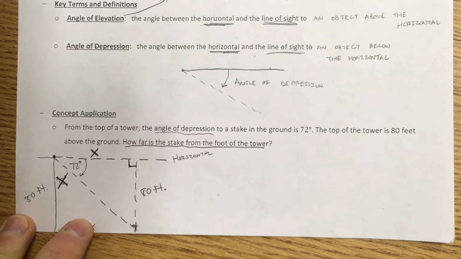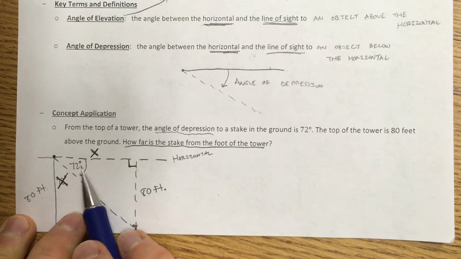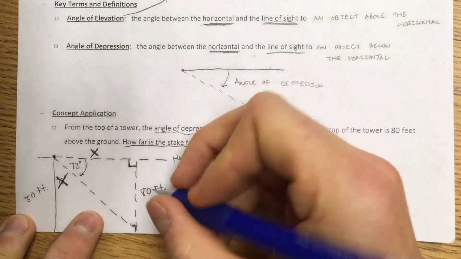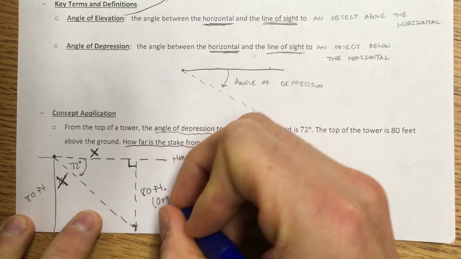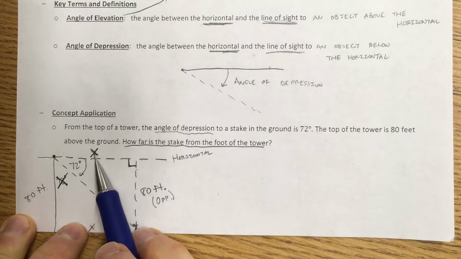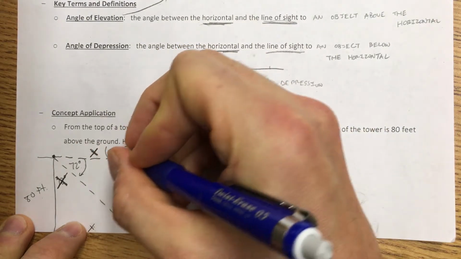And so now we have a triangle. We have an angle in relation to this angle, the 80 feet. If we look at 72 degrees, the 80 feet is our opposite side. If we look at x in relation to the angle, x is our adjacent side.